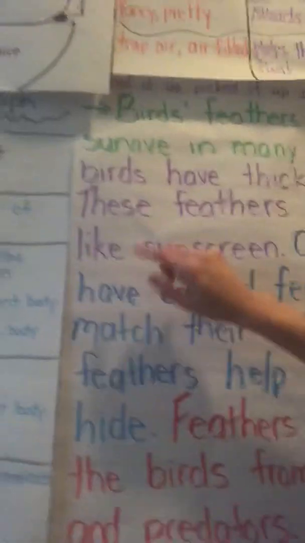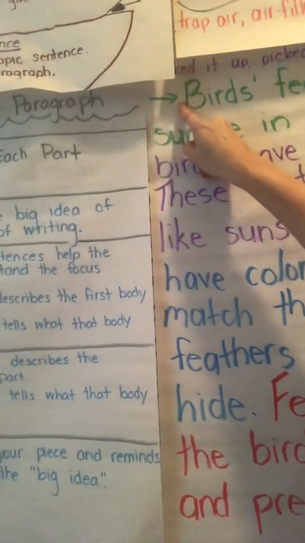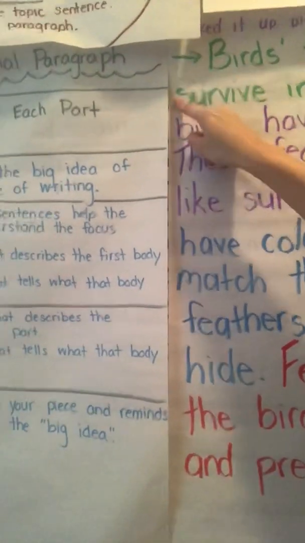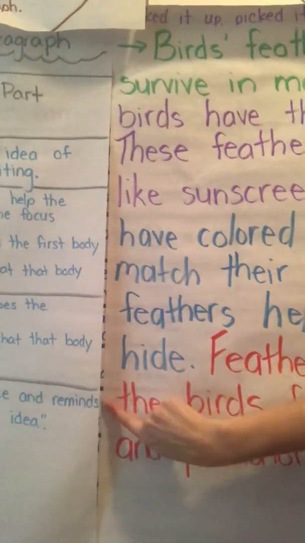Great job. So what I need you to do is, yesterday you wrote down and copied the focus statement and our first set of details. Today I want you to add to our paragraph the details we wrote today and the conclusion. And remember, when we start a paragraph, the first line's always moved over a little bit, but then the rest is straight down. Can't wait to see your great paragraph.